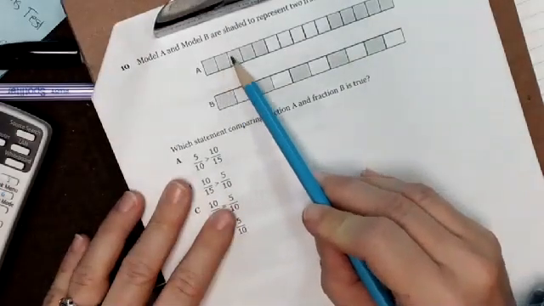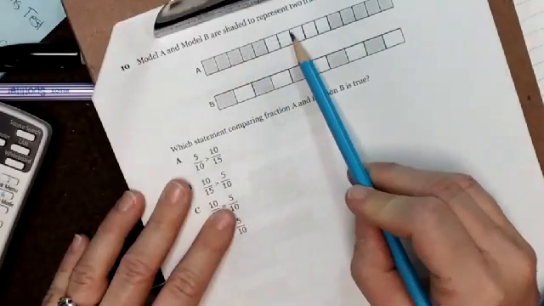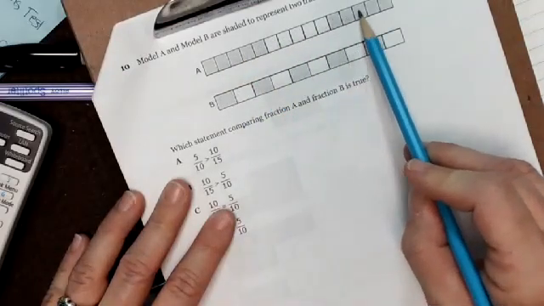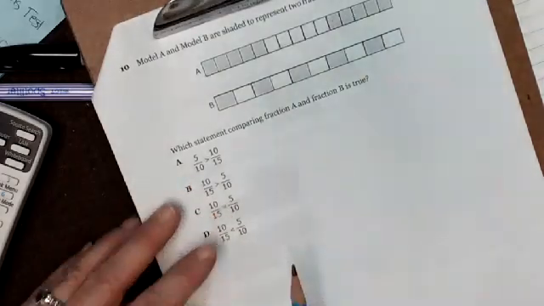Okay, here's where they tried to trick you again by shading in weird things. I just pretend. You can pretend they're all moved over. I just count. 1, 2, 3, 4, 5, 6, 7, 8, 9, 10, 11, 12, 13, 14, 15. Well, okay, let's go back and do 9.